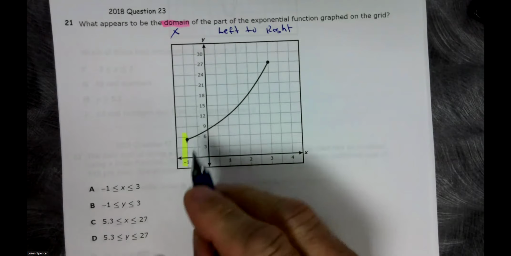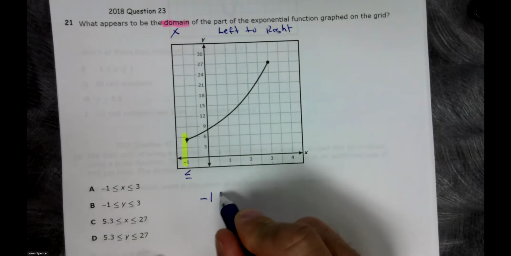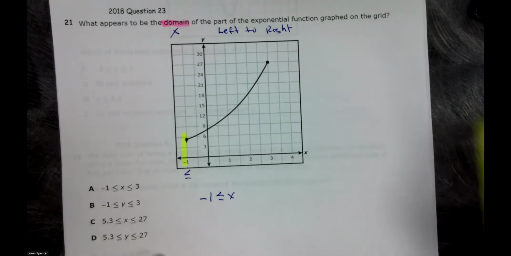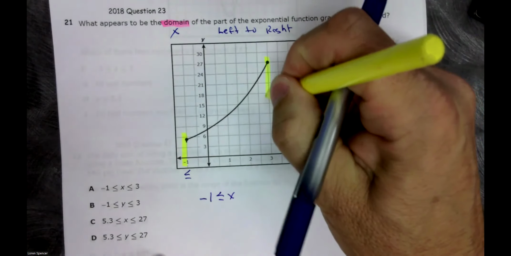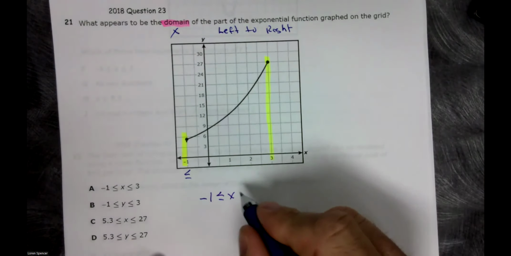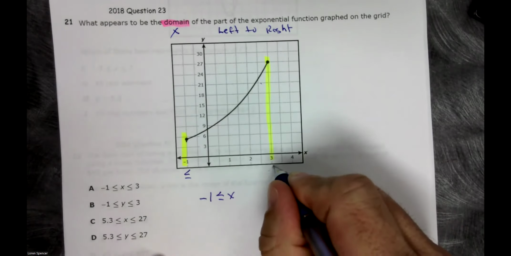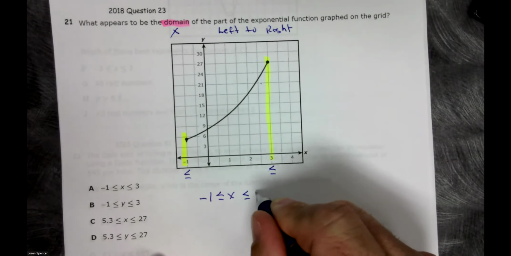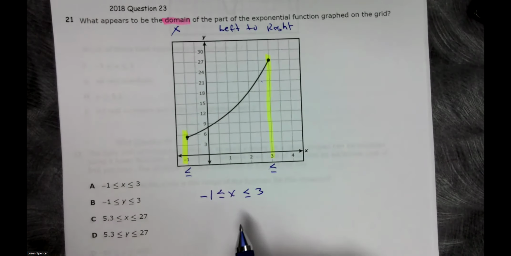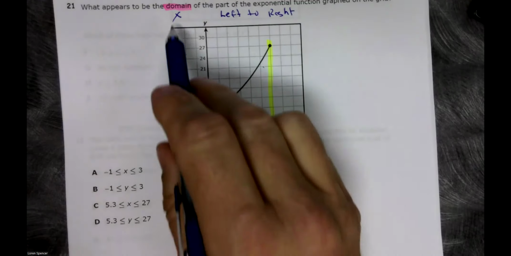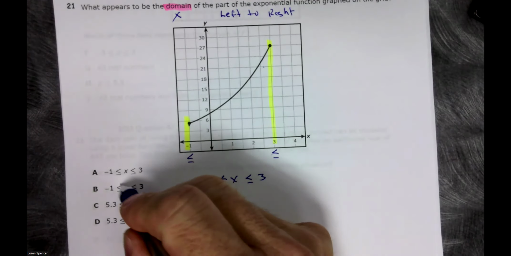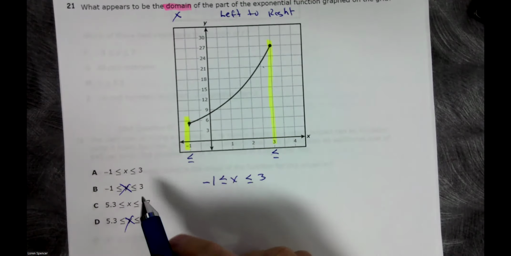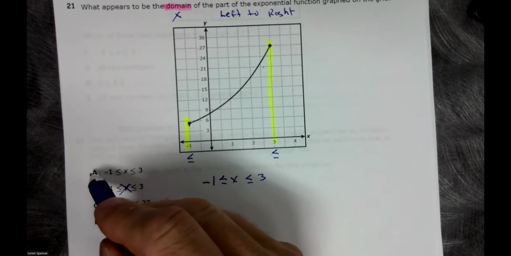-1, and this is a solid, and the solid gets that symbol, so less than or equal to x. And then we go as far as we can to the right, and that's +3. It's also a solid. So -1 less than or equal to x, less than or equal to 3. Because they asked for domain, we can immediately get rid of the ones that have the y's, and the one that has the correct answer is A.